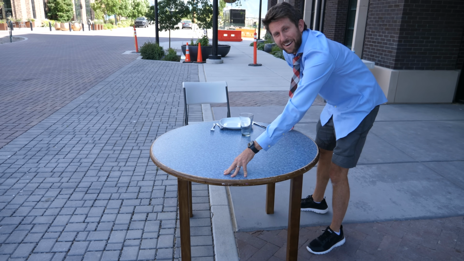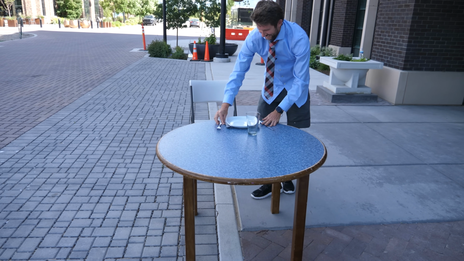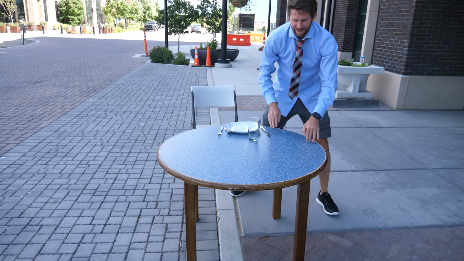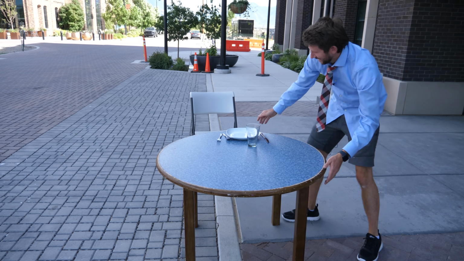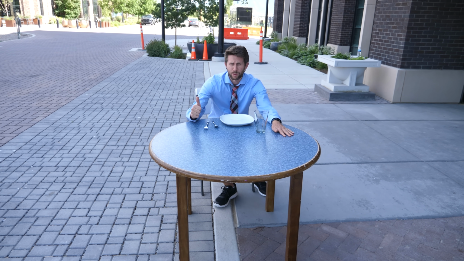Whoa, that already fixed it. Look at that. Almost no wobble, that was lucky. Okay, we were able to do this really easily, so let's take it up a notch. Let's go to a more wobbly surface. Oh yeah, and I forgot to mention I'm dressed up because I'm at a nice dinner.